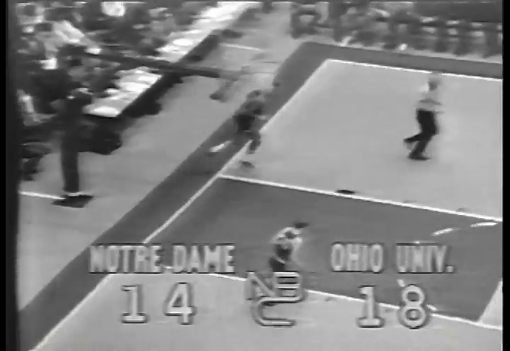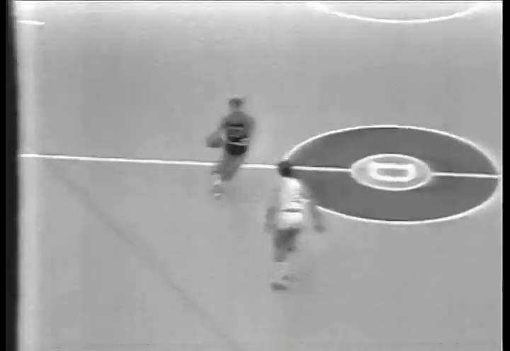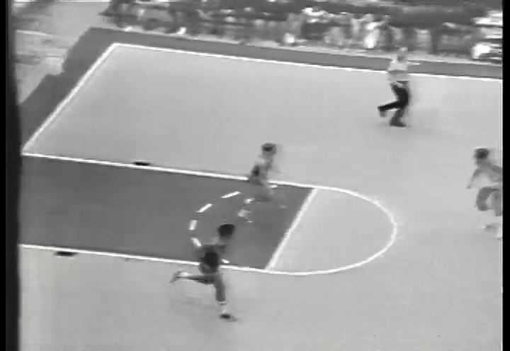There's Canine hitting again. John Canine has hit 5 now. 10 for him. Canine's averaged 18 and a half. He's been cold the last 3 or 4 games. Carr. Foul call. Ohio University's ball. Canine again hitting. And he has now hit 6 buckets for 12 points.